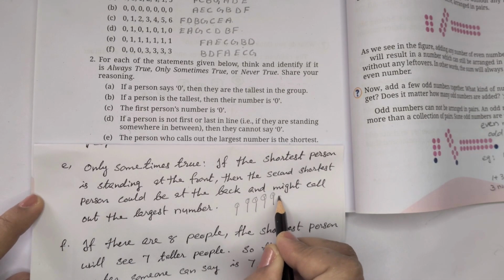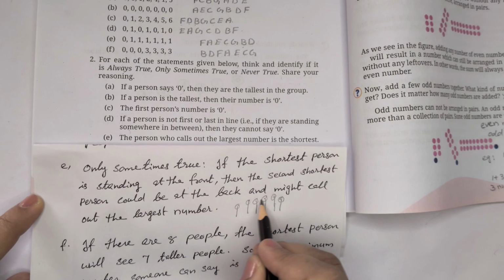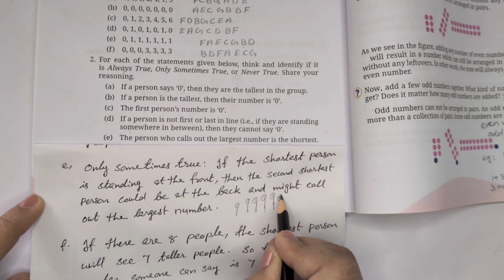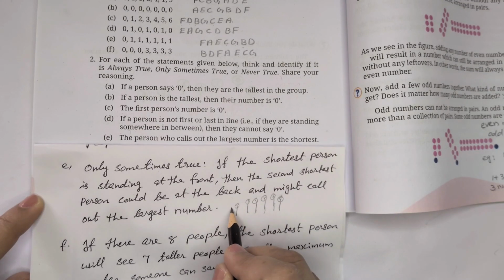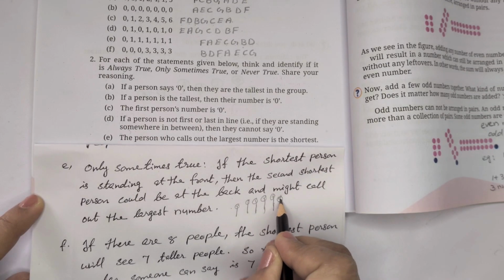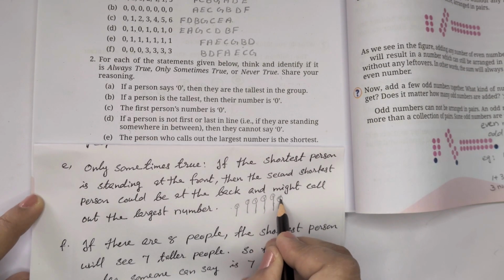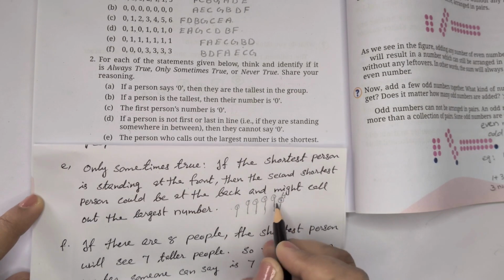The second shortest person is the one who says the largest number, because he is the second shortest and the shortest one is standing in front. So the shortest is not saying the largest number. For the second shortest, 4 are in front of him, so he is supposed to say the largest number in this group.